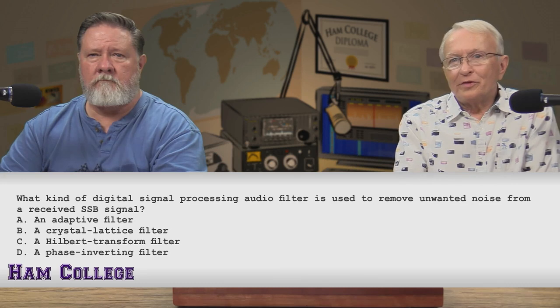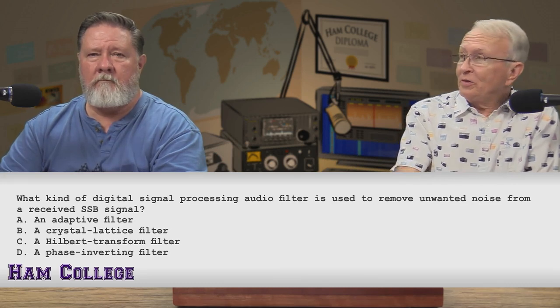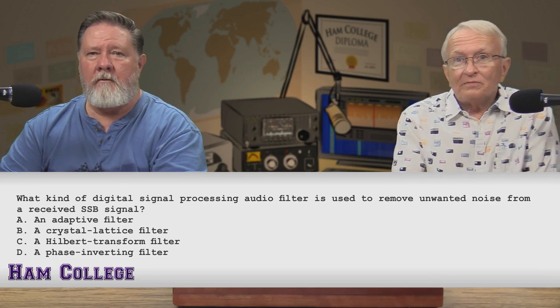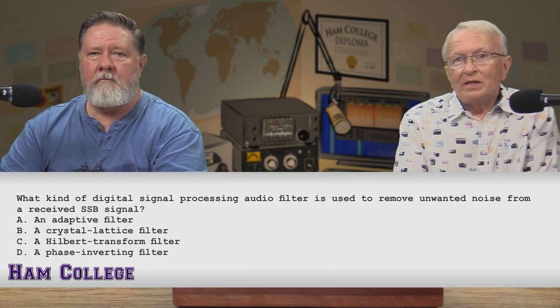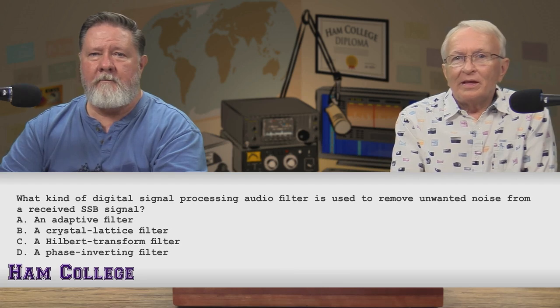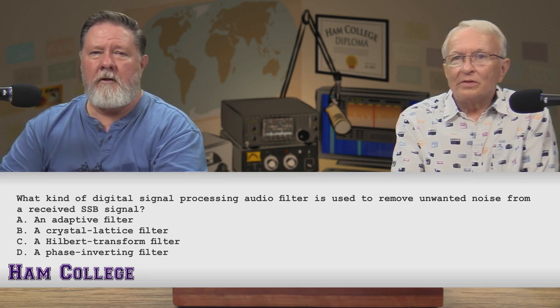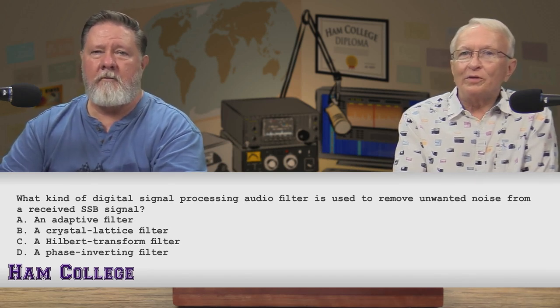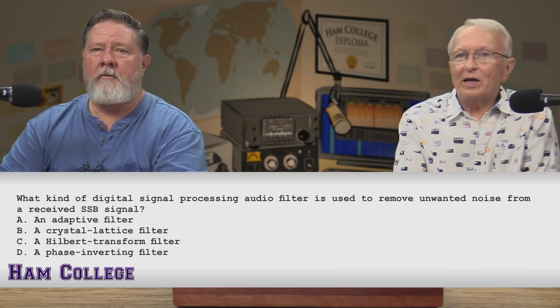A Hilbert transform filter, that sounds digital. A phase inverting filter, that sounds analog to me. And back at the top, an adaptive filter. Whatever that means. And that's the one I'm going to go with. It's an adaptive filter that's used with DSP audio filtering. What's your reasoning? To remove unwanted noise and receive single sideband signals.